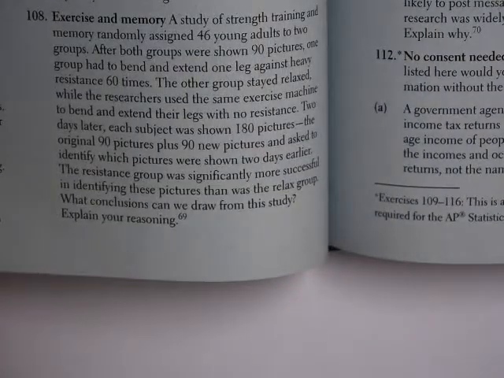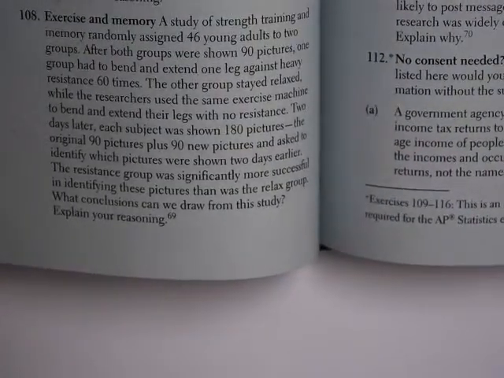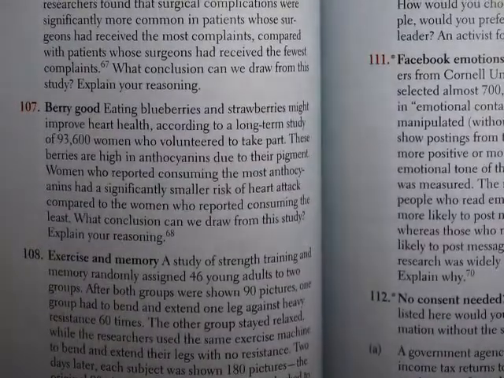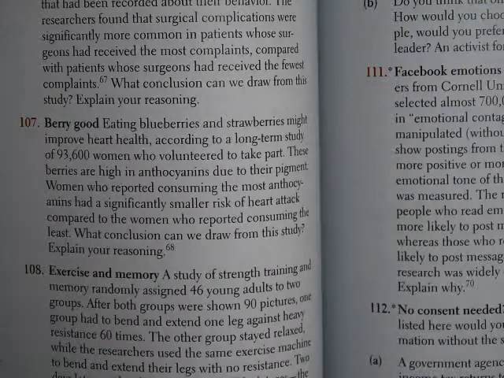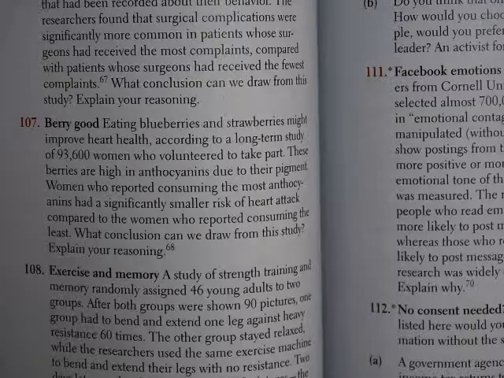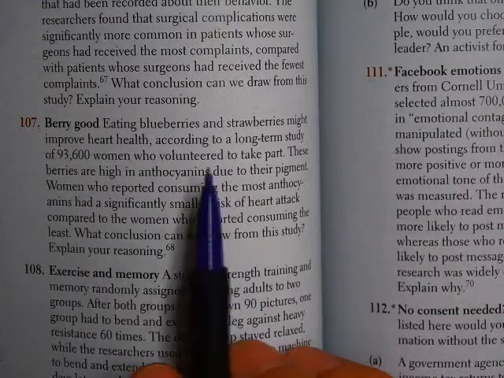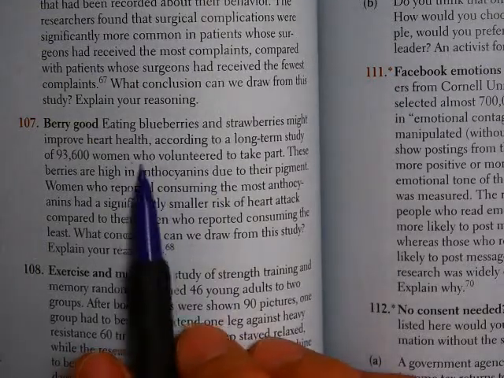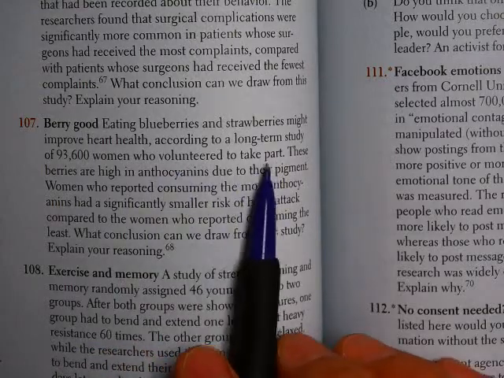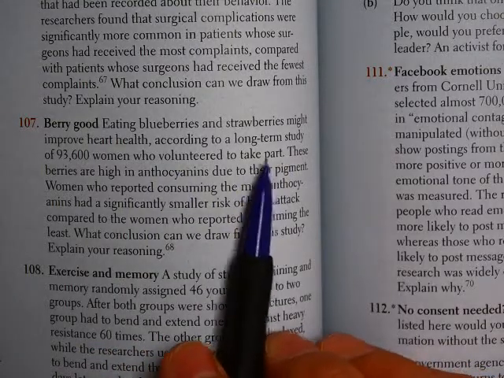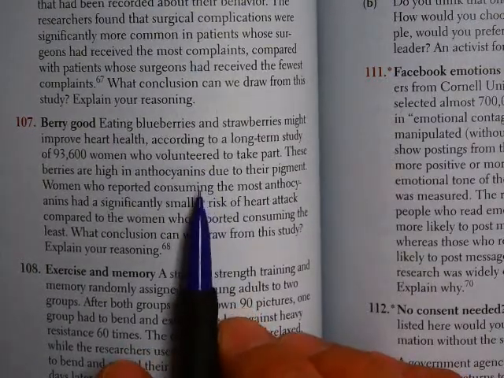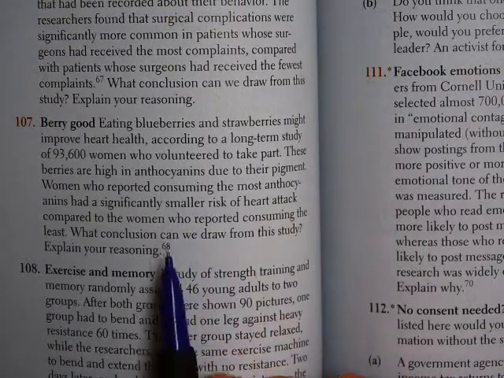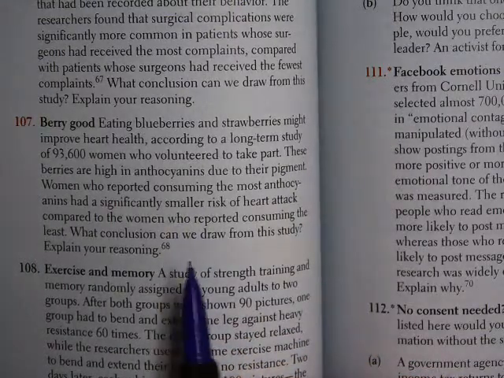The other problem I was kind of hoping to look at here was 107. This one's on page 282. It's one of the ones from the next assignment here. And it talks about 93,600 women taking part in this study. But there's a problem here. It says women who volunteered to take part. So if they volunteered, they're choosing themselves. There's no random selection in this. So what can we draw from the study?